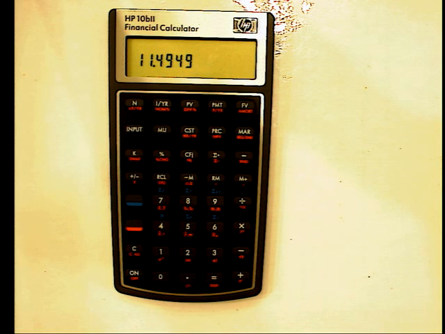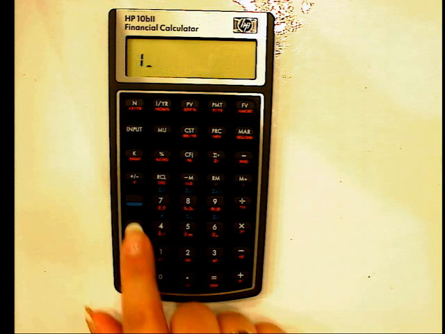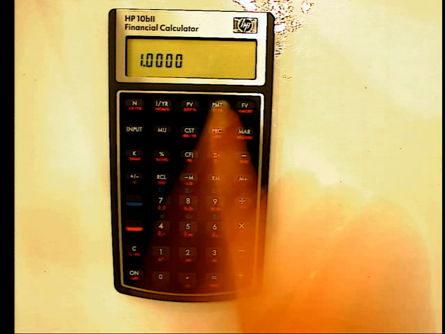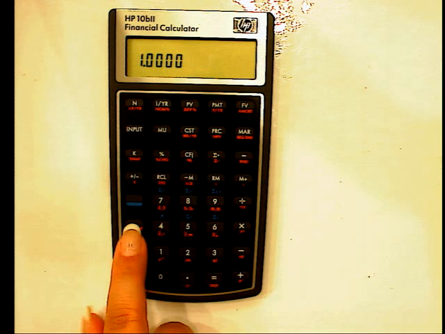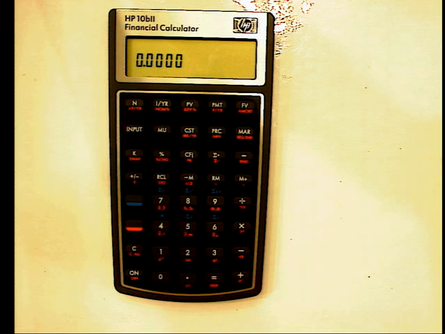Either one works. Remember now, we're back to 4 periods per year, so we want to set that to 1. So 1, shift, PYR, and check, shift, clear all. We're back to 1, so all my calculations are fine. Okay?